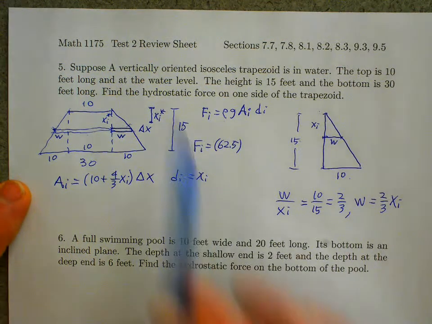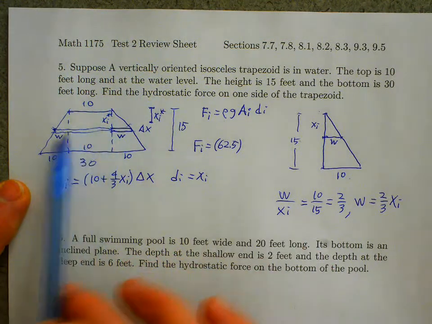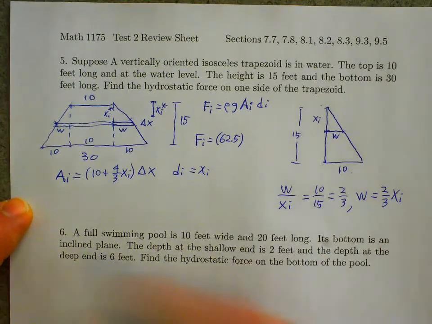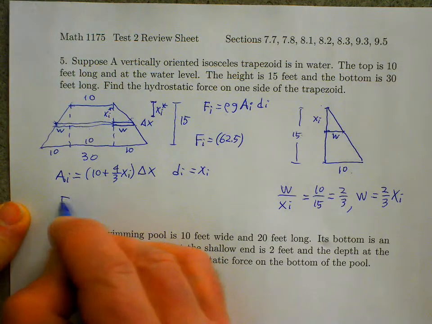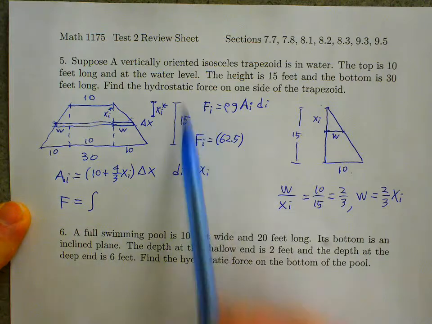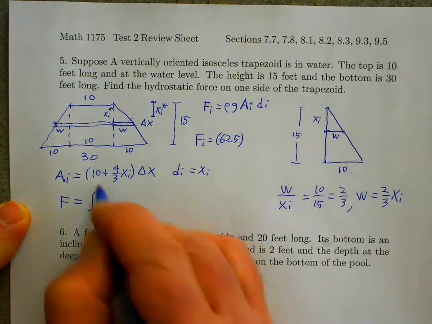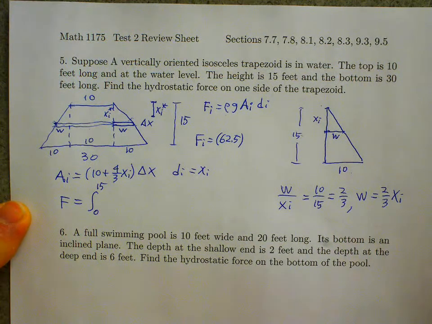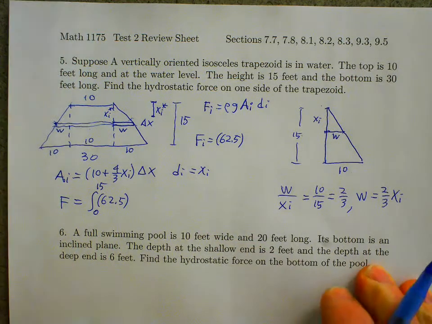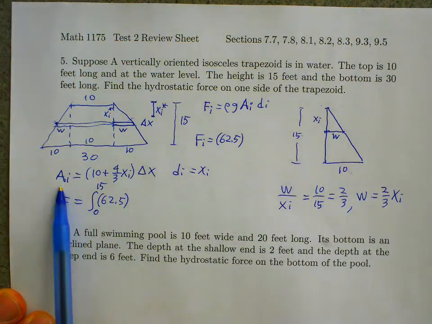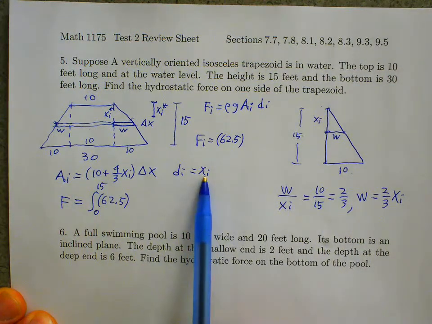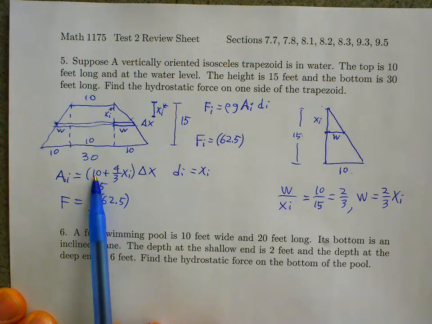So if we do that for each of the sub-rectangles on the trapezoid and add them up and then take the limit, then the hydrostatic force, the limits of the integral will be from 0 to 15. And then 62.5. And then the area times x. So I'm going to multiply x times the quantity 10 plus 4/3 x.